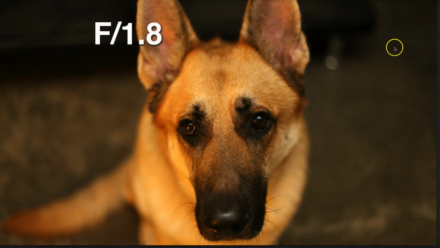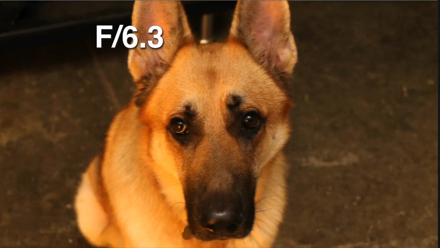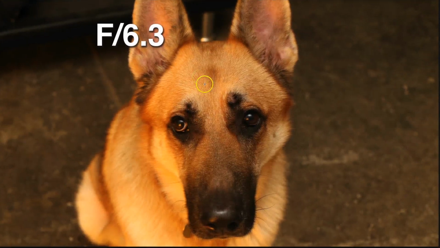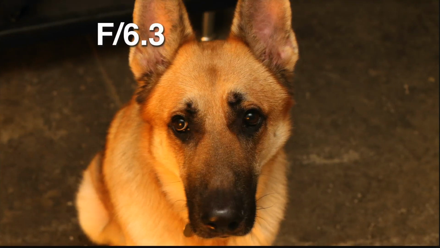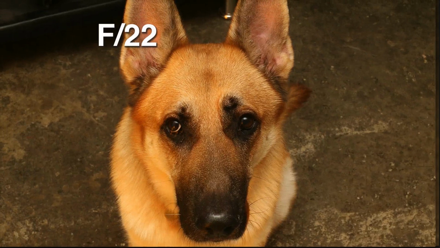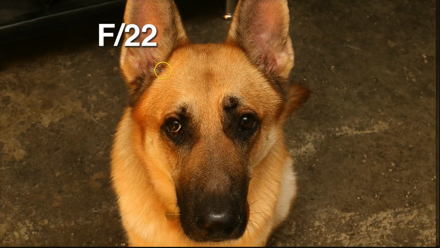You can go up to 6.3. I use this a lot for portraits, and you'll see that the blur is much, much less than that of the 1.8. Now, if we go even higher to a 22, you'll notice there's virtually no blur.